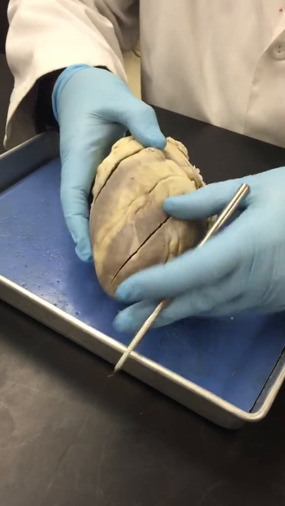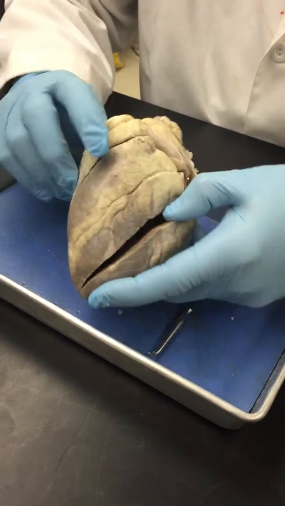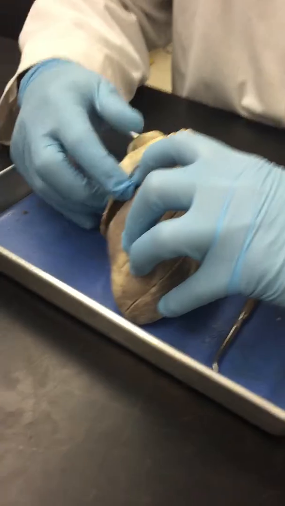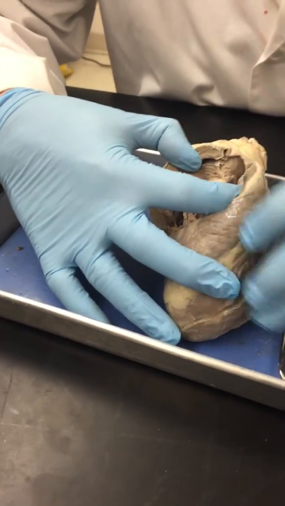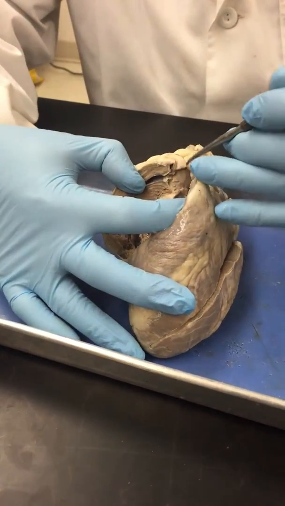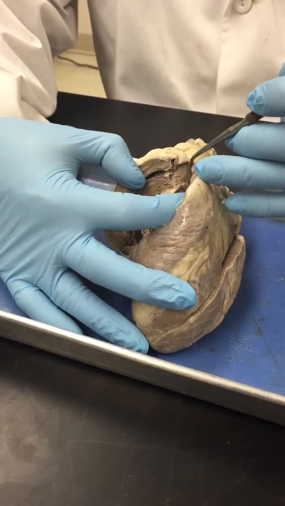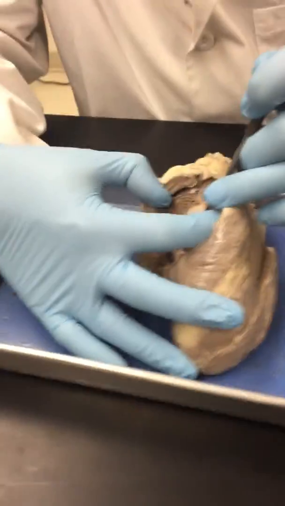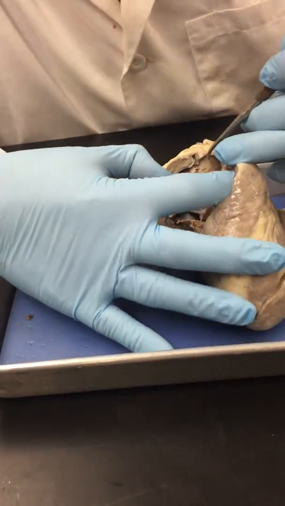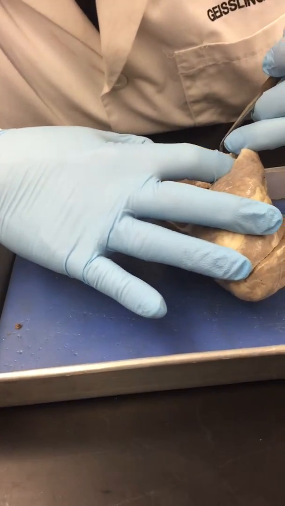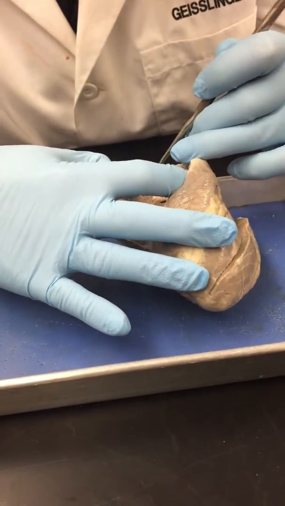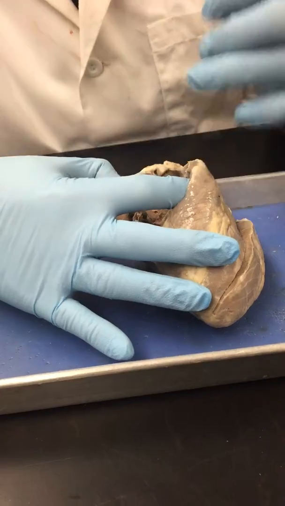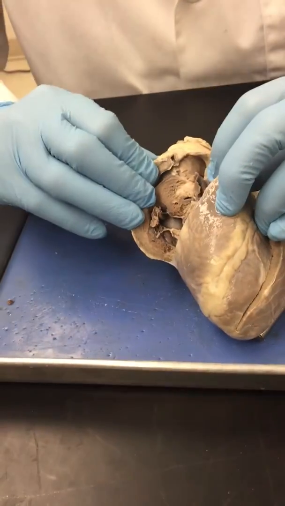Okay, the pulmonary semilunar valve. If I open this chamber, which is the right ventricle, and look at the base of the pulmonary artery, you can see what's left of this. And this. Now be aware that I've spread this out.